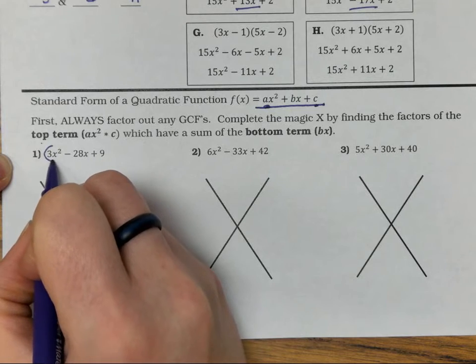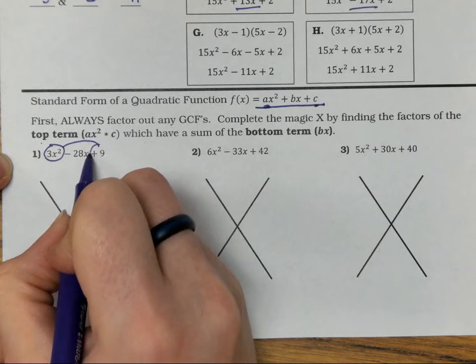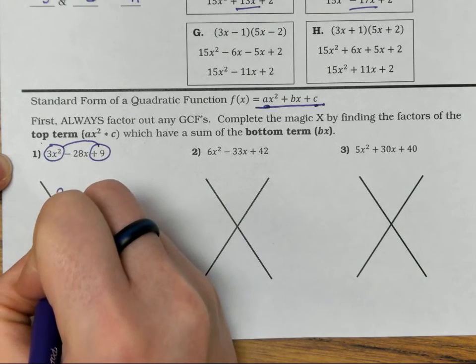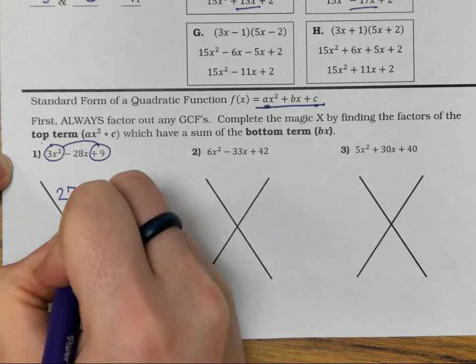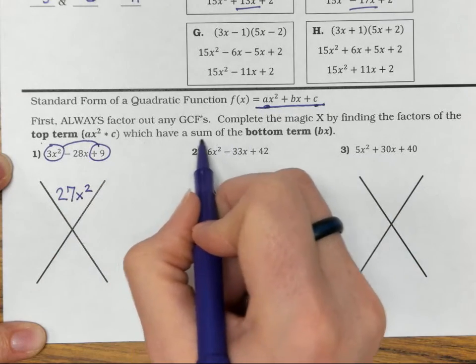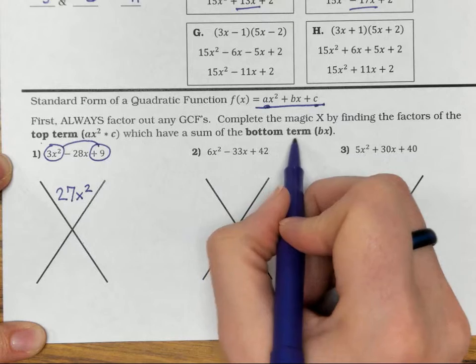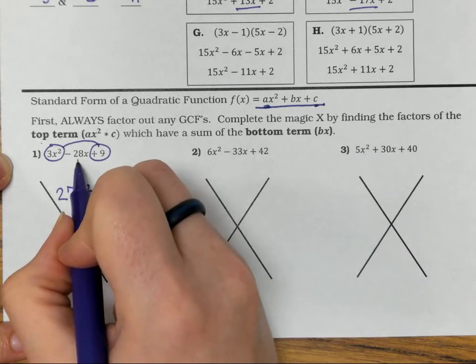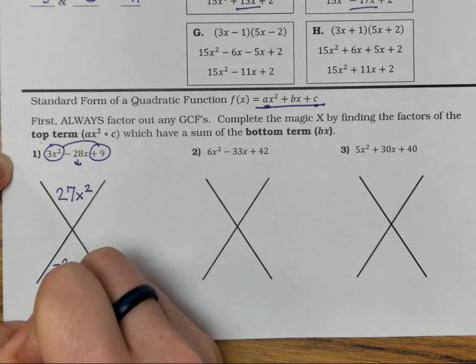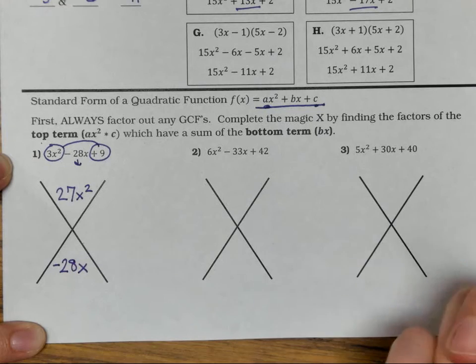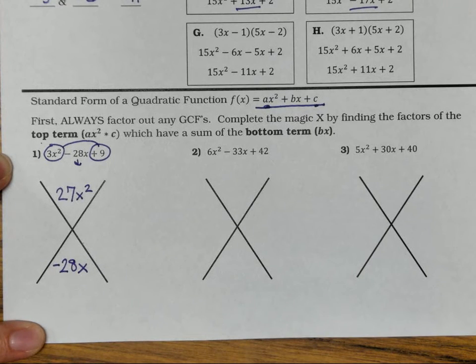So if I take my first term times my last term, I get 27x squared. And then we take the middle term and we move it to the bottom. So that gets dropped down, negative 28x. And so here, I need to find factors of the top number that add to the bottom number.